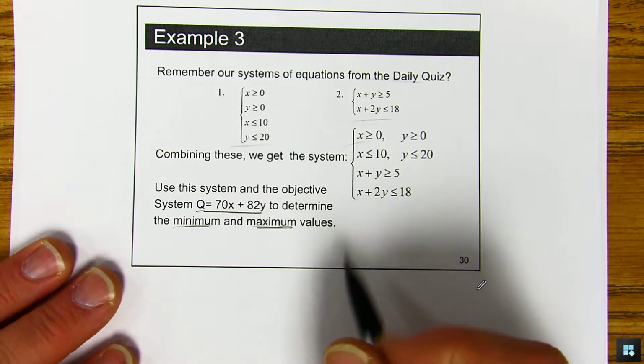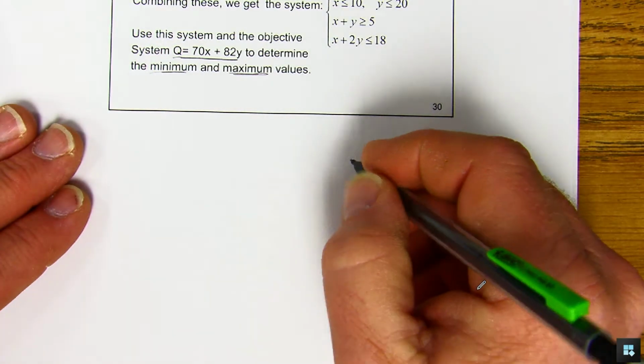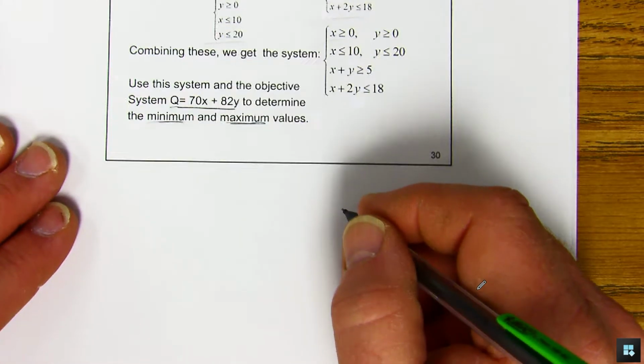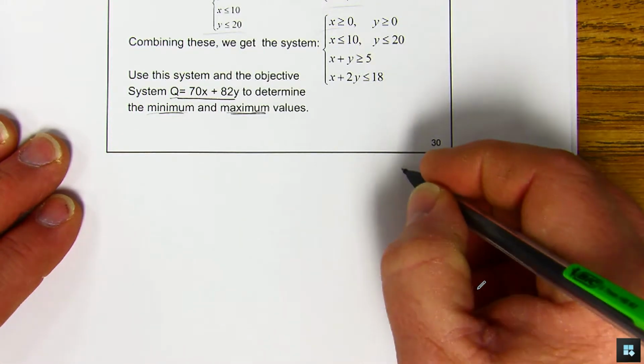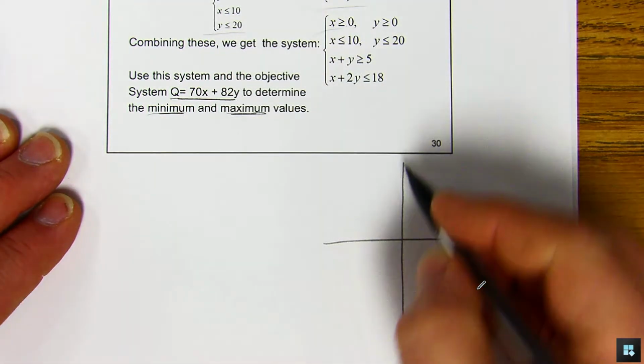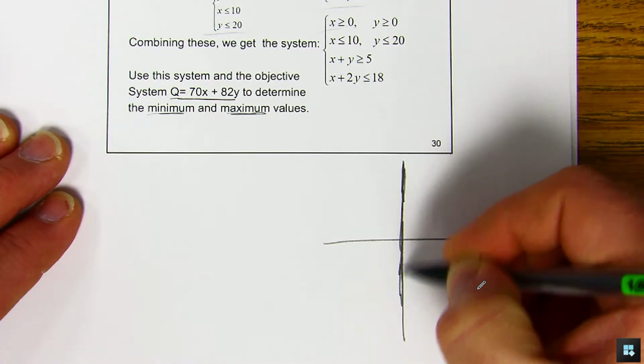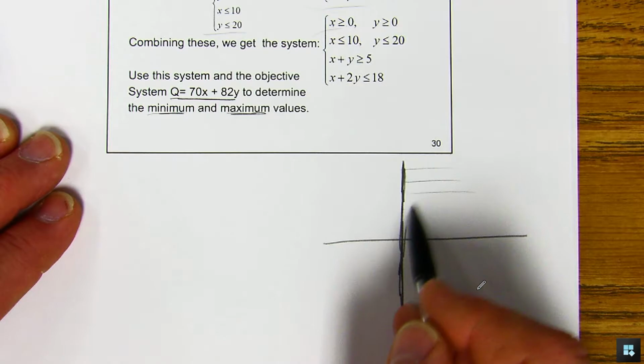So the best thing I can tell you to do with these constraints is go ahead and start graphing them. Sorry, I got a little bit out of craziness there. So let's go ahead and start graphing them. x is greater than or equal to 0. So that's this vertical line right here on the y-axis, greater than or equal to 0. So we're looking this way.